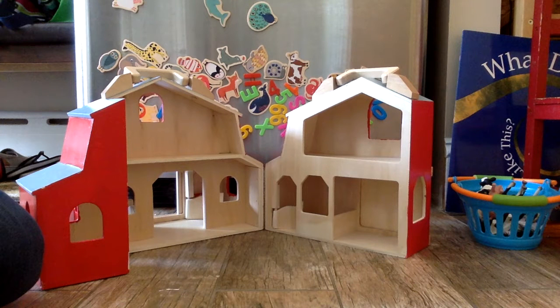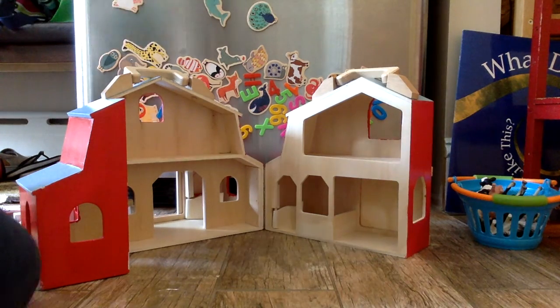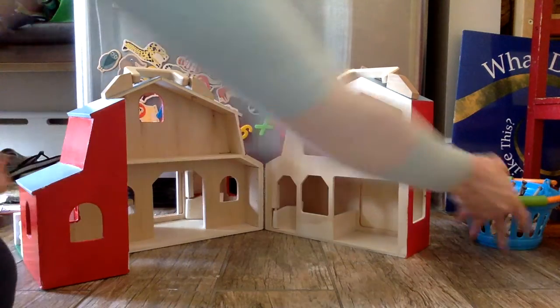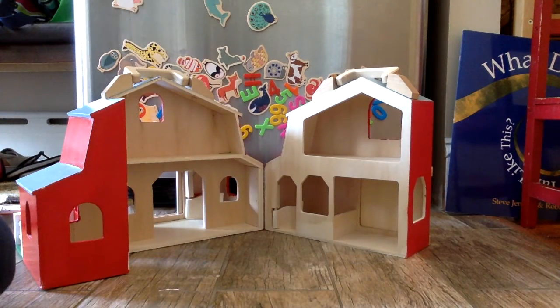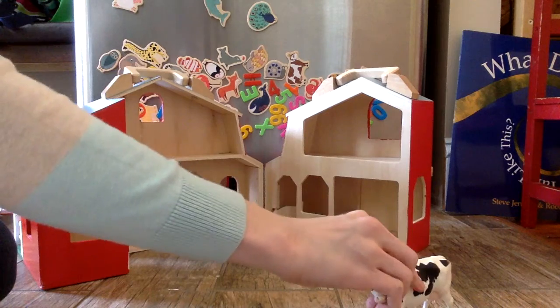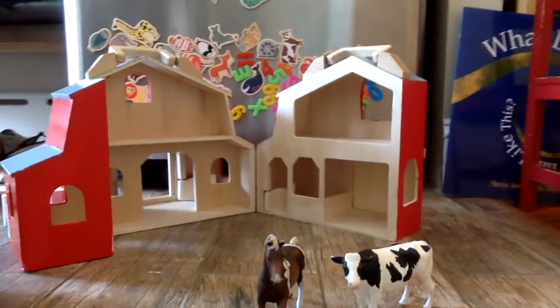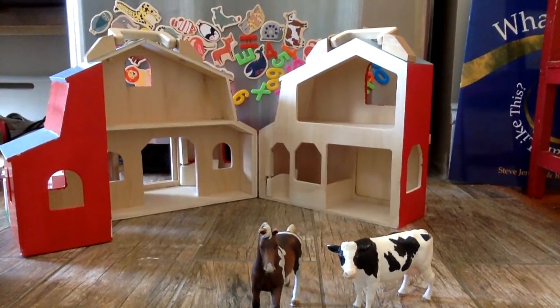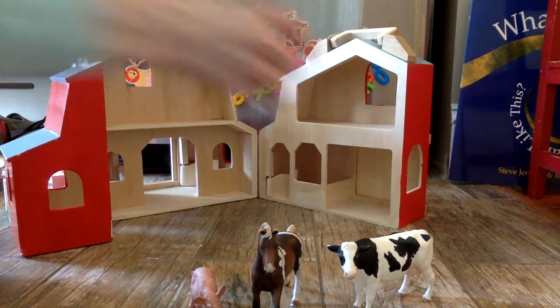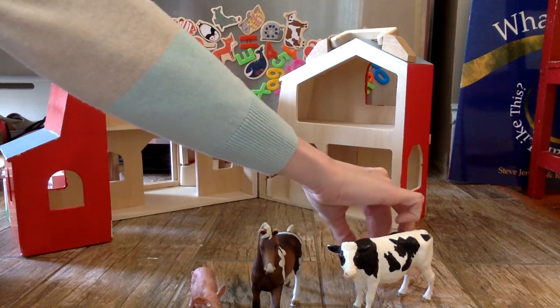So I'm going to give you a problem here. You have this barn, and outside of the barn we have 8 animals. So we have 1, 2, 3, 4.